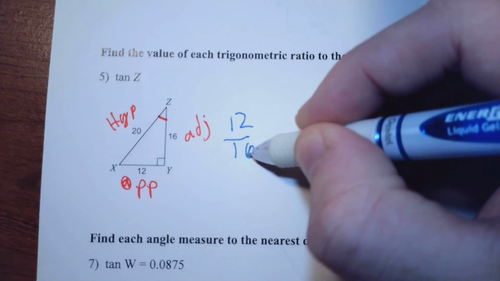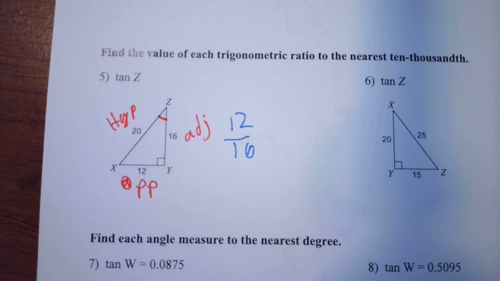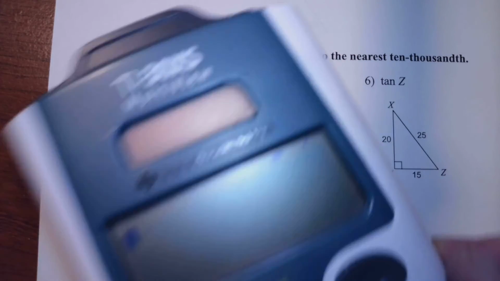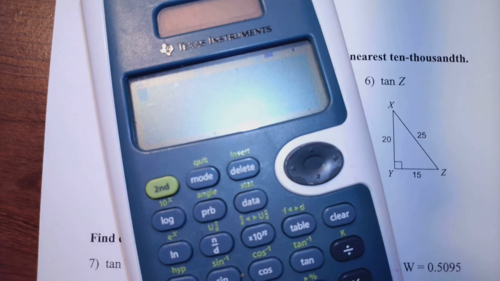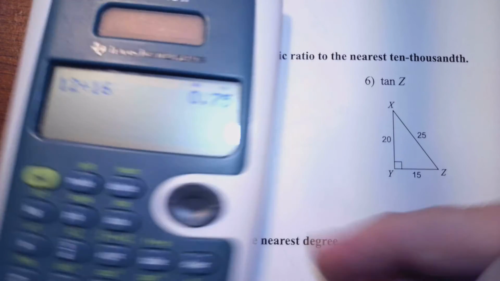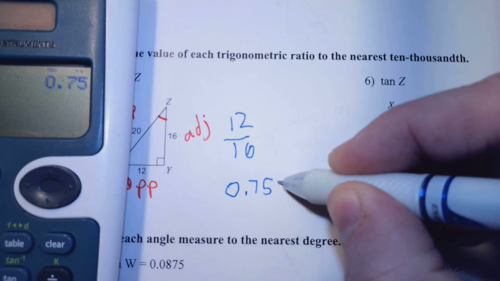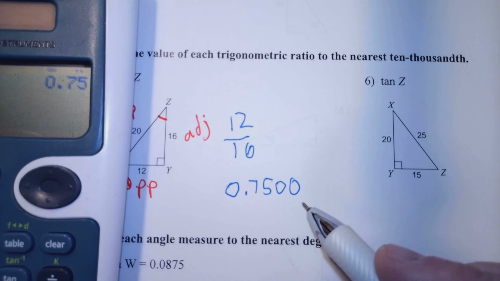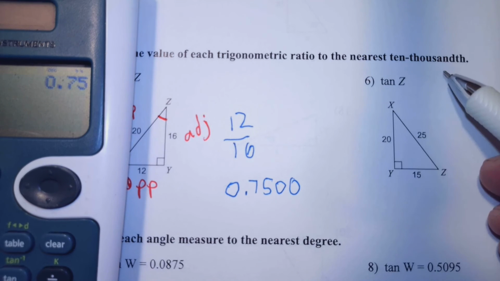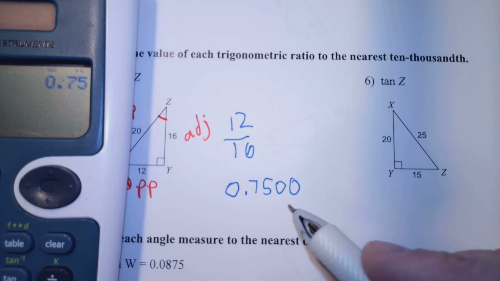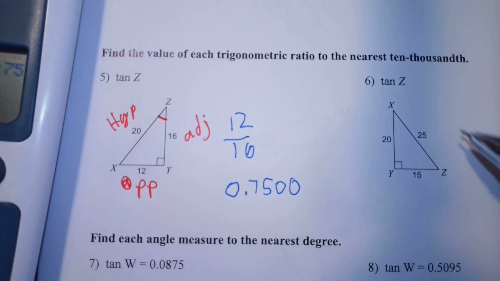Okay, we can simplify it, but we actually want to change it into a decimal. So just go ahead and do 12 divided by 16. And there we go, 0.75. So I'm going to write that down as the answer, 0.7500. And I'm showing 4 decimal places because that's what it says to do. This shows the accuracy of this particular answer. This one I'm not rounding, so it shows it. Okay, that's what you do on 6.